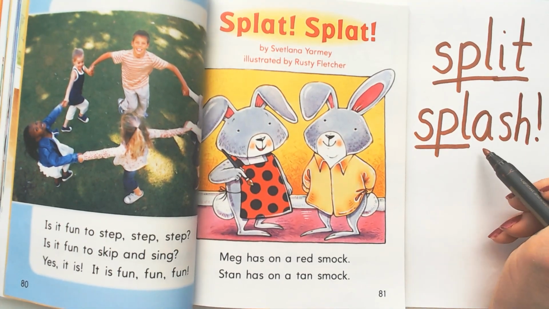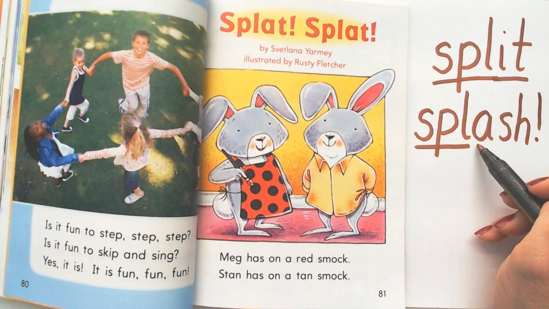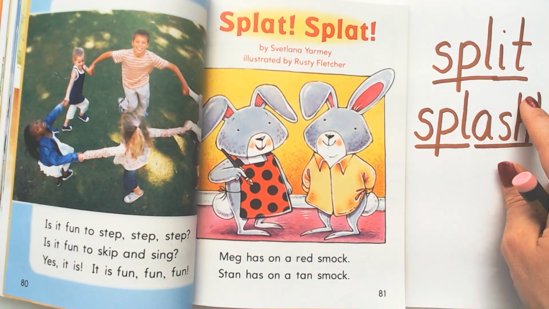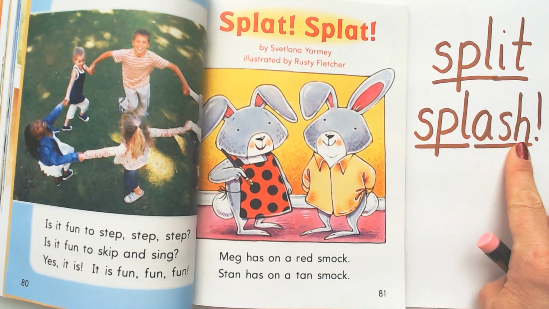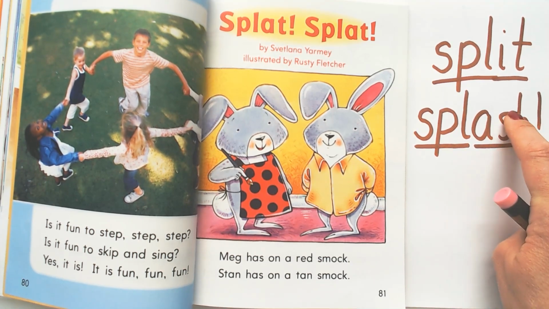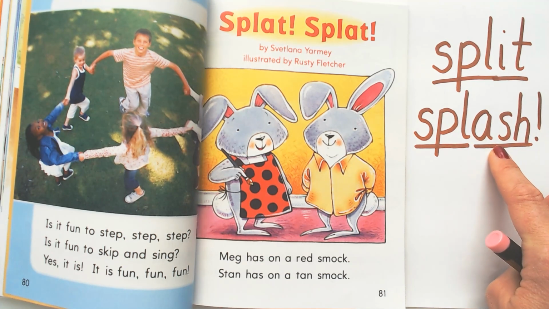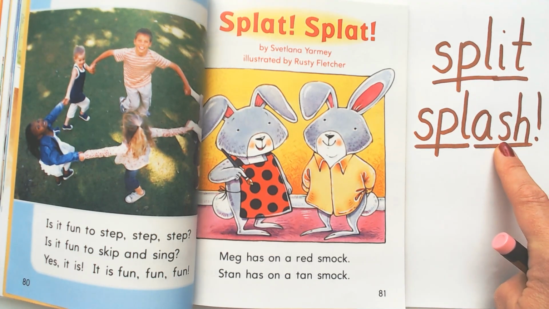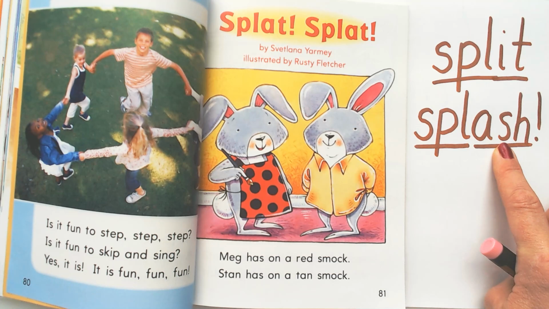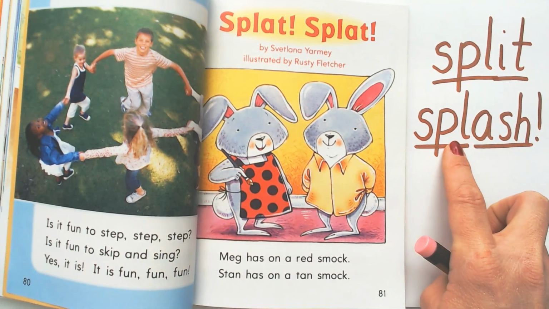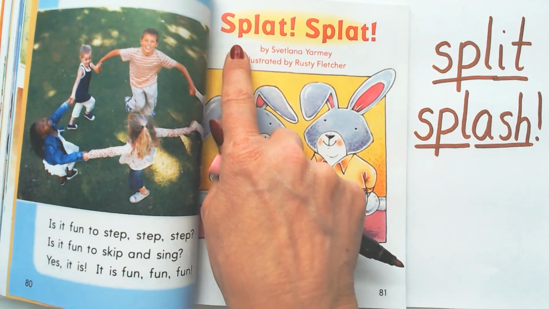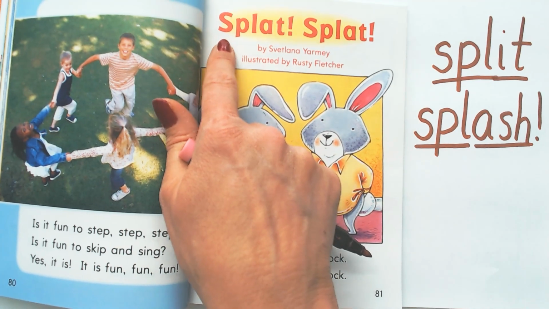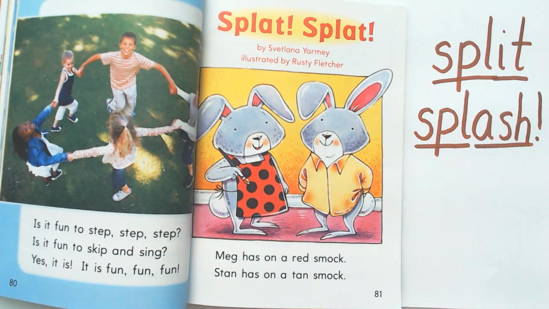Splash. S and H, when they're right next to each other, make one sound, the sh sound. This is the seal. He's getting kicked into the ocean by the horse, and the sound the ocean makes when he gets kicked in is sh, sh. So this is splash. But for this story, every triple cluster word you see begins with SPL, and it says splat.